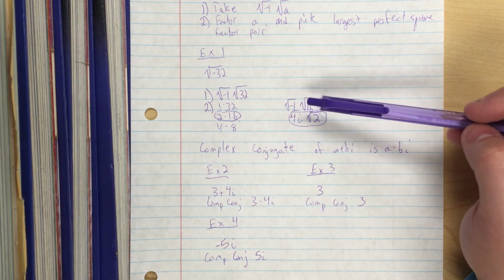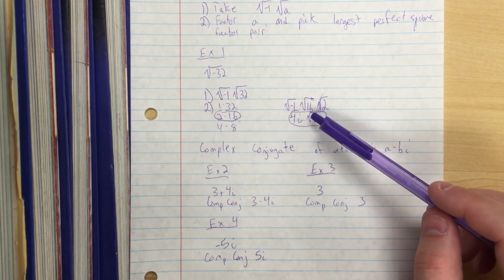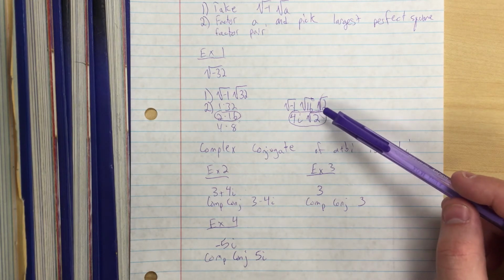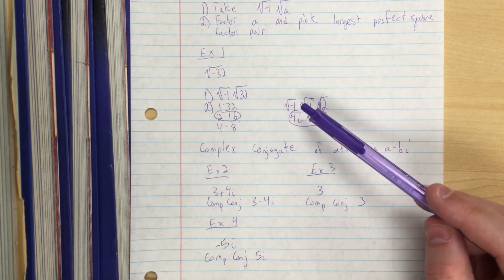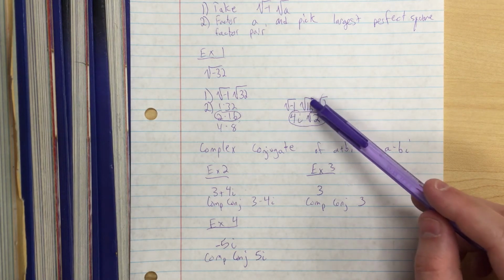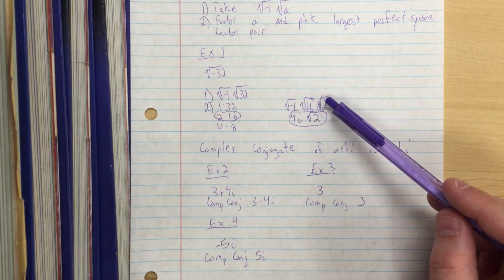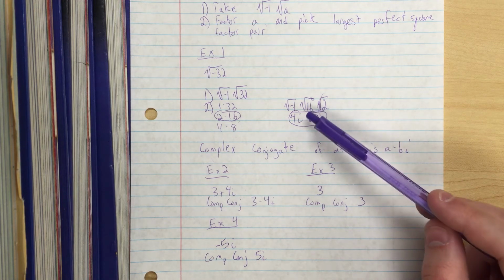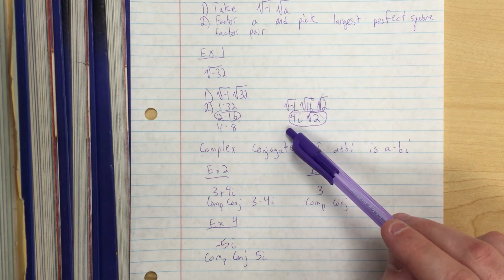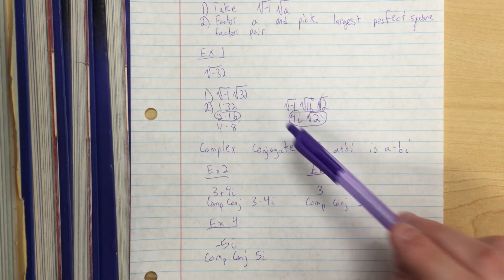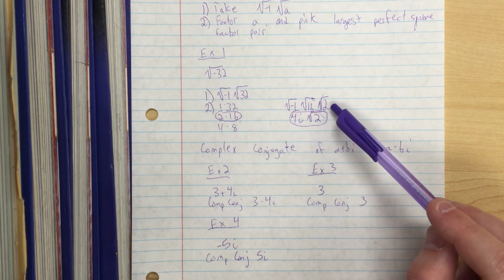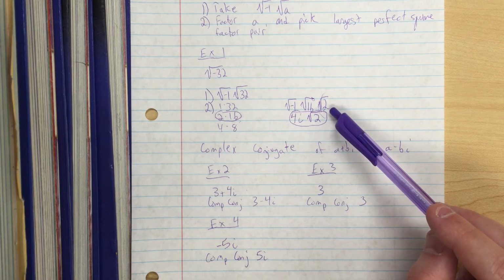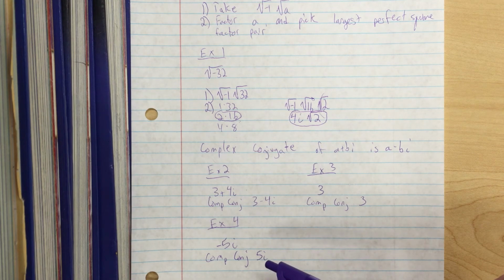I always like to rewrite this with the perfect square first, and then the part that won't simplify last. So I've got square root of -1, square root of 16, square root of 2. The square root of 16 is 4, so I'm going to have a 4 here. And then the square root of -1 is i. So those parts are taken care of. After that, I have the square root of 2 hanging around, and we can't really do much with that, so I just leave it at the end.